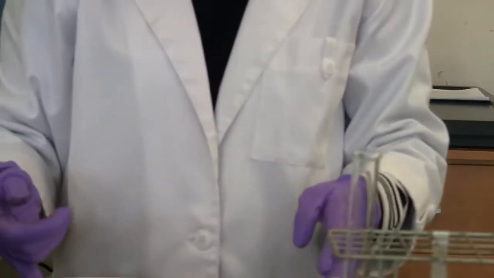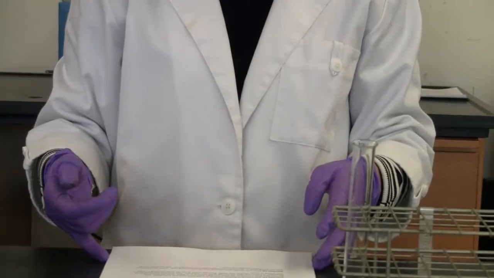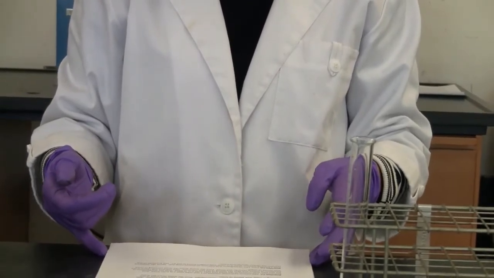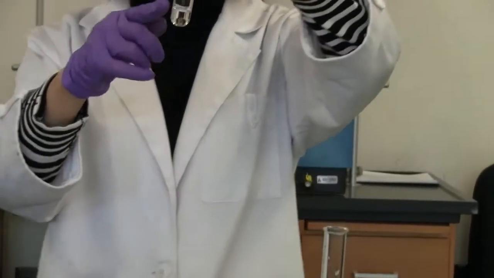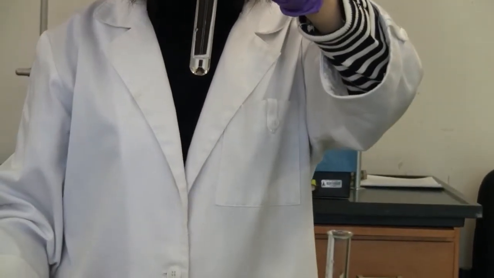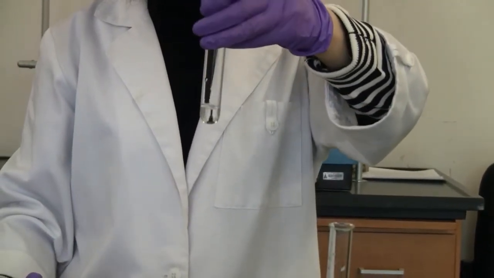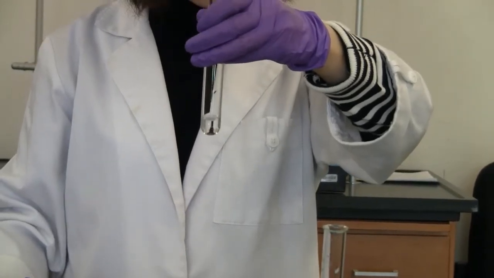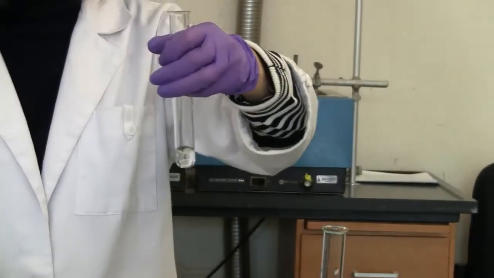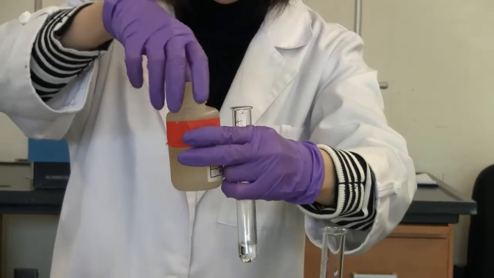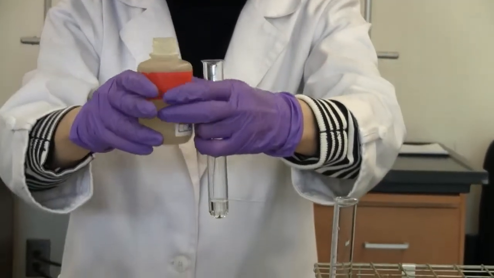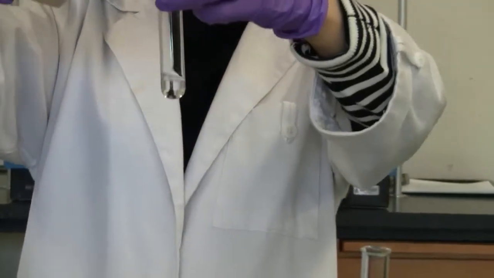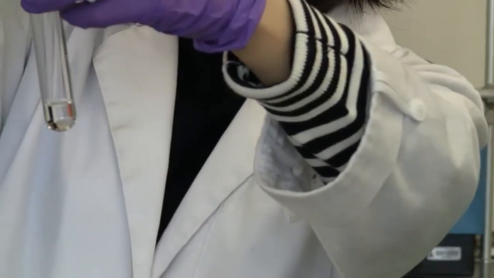Now move to reaction 7. Add sodium iodide solution to a test tube until it's 1/8 filled, which is here. I've already added the sodium iodide in there. Okay, now I'm going to add lead(II) nitrate into the solution, until it's 1/4 filled. So about the same amount.